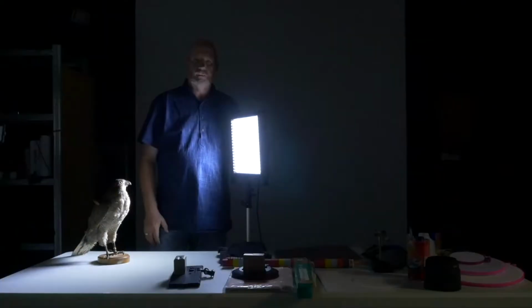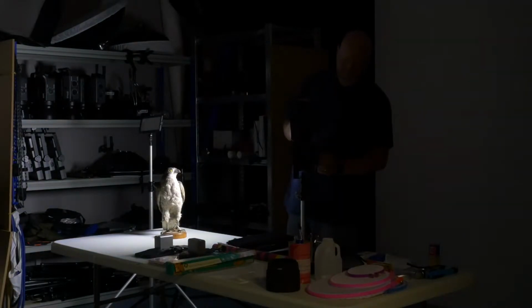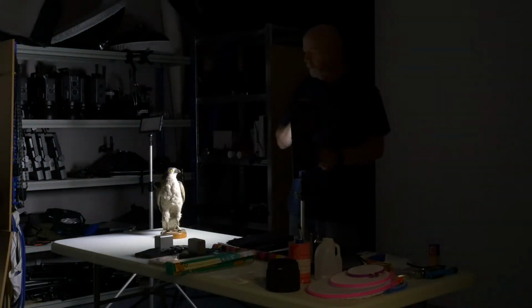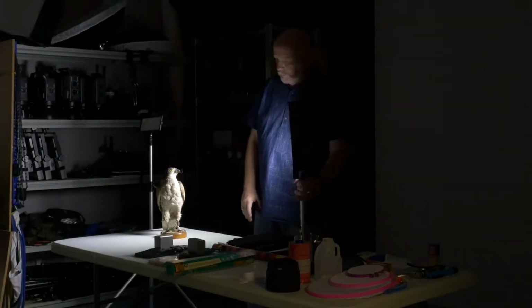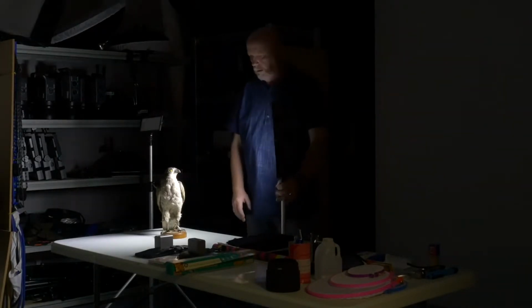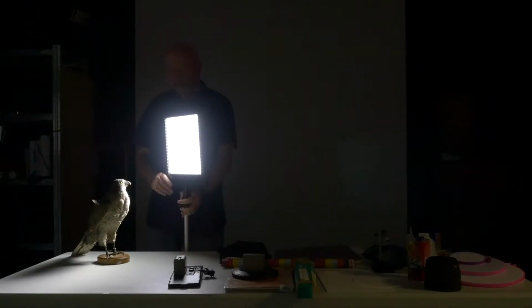So Steve, thank you. So this is the light coming out from the panel, and this is how much light is coming out. So if we move the light closer to our subject, we can see that the light is starting to intensify on it.